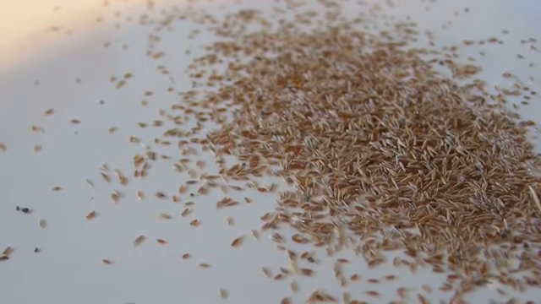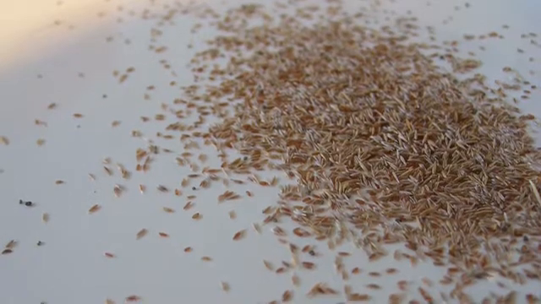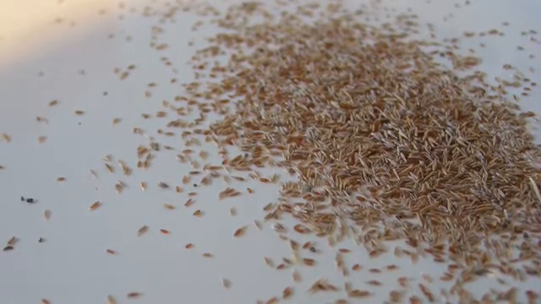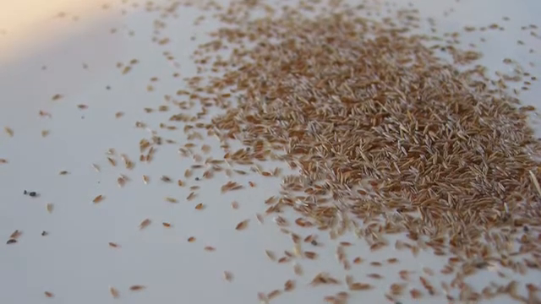You need to put it fairly close to the surface, but you want direct contact with the soil, otherwise it could quite easily blow away. So it's just something to be mindful of when you are sowing this seed.